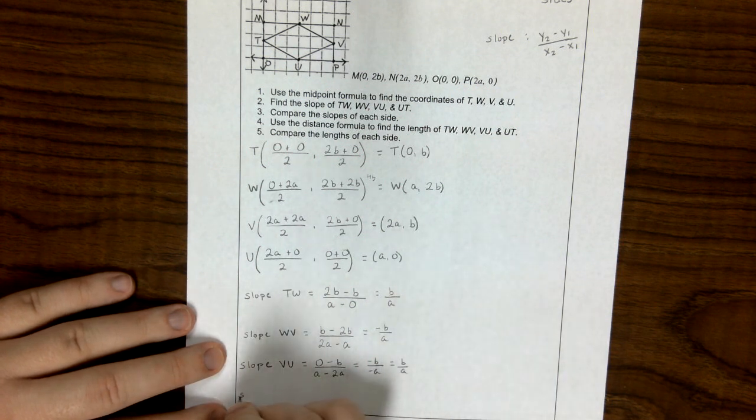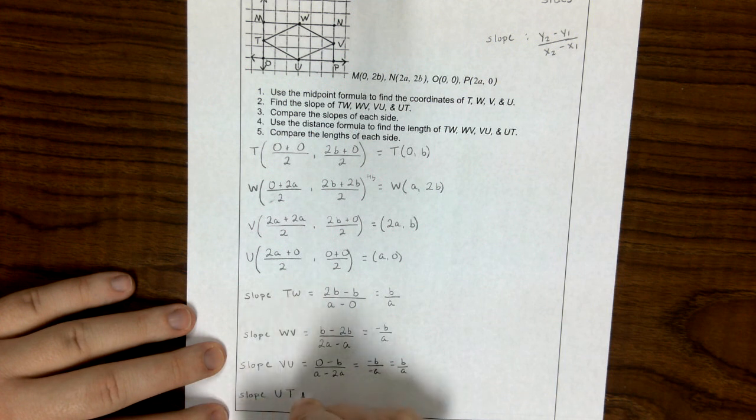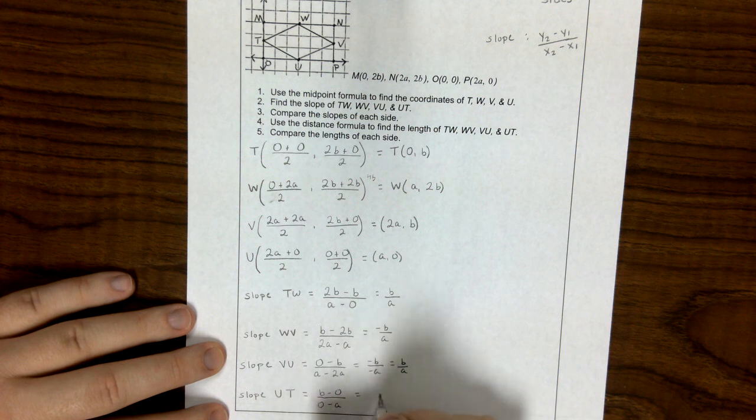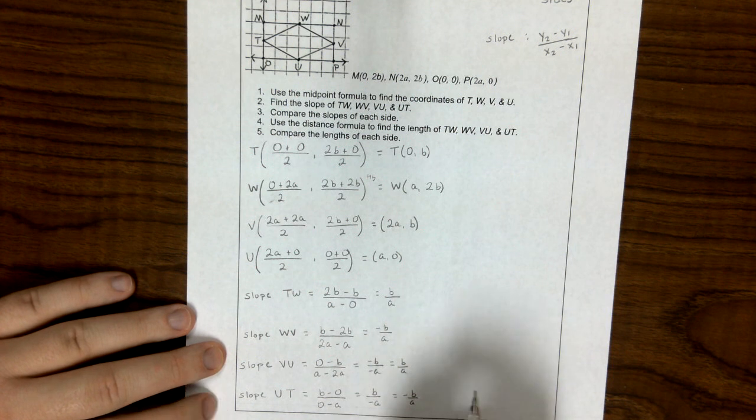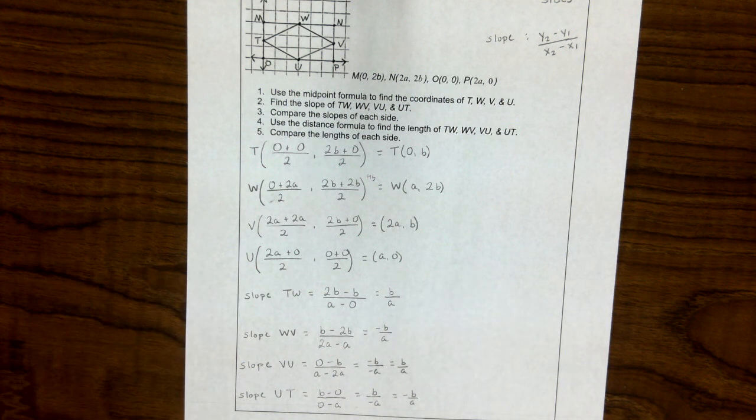And then the slope of UT. So b minus 0 over 0 minus a. We get b over negative a, or negative b over a. The negative's on the bottom. I just slid it up to the top for my preference. All right?